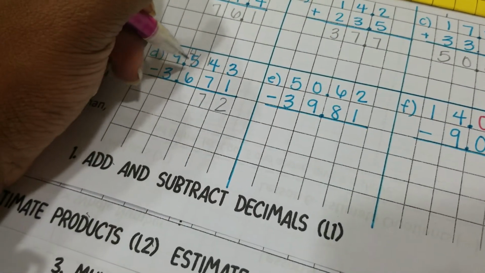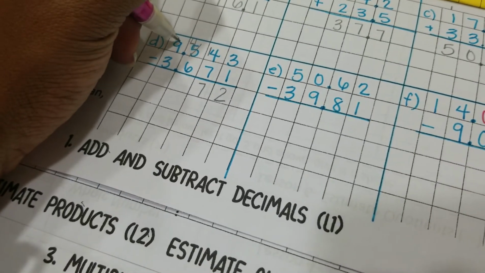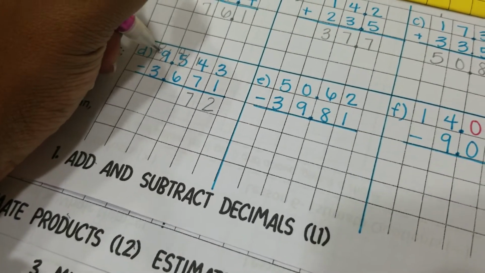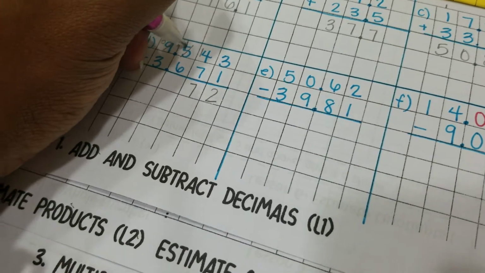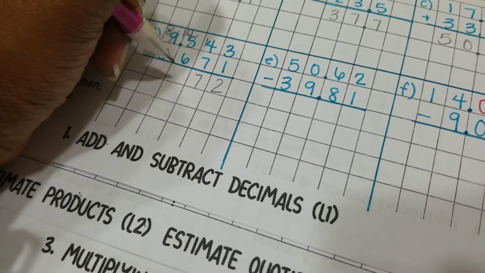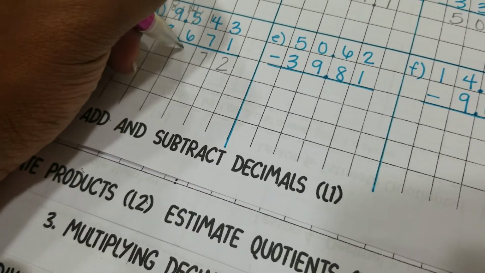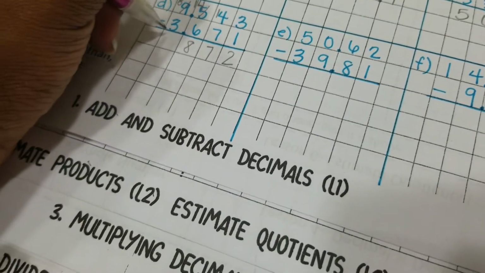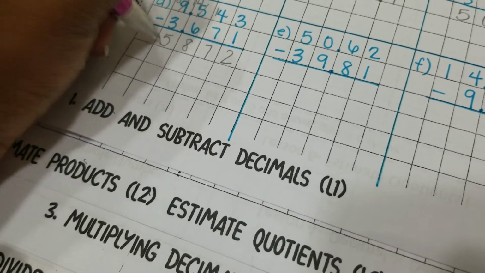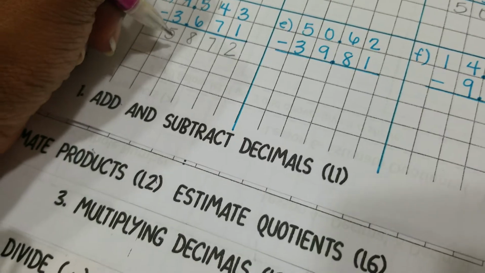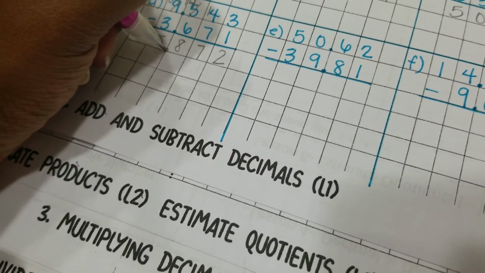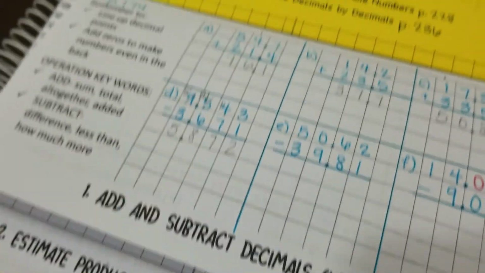We can't take 6 from 4, so we have to borrow from 9. 9 becomes 8, and 4 becomes 14. 14 minus 6 is equal to 8. 8 minus 3 is equal to 5. And because this is subtracting with decimals, we're going to bring this decimal straight down and put it there.